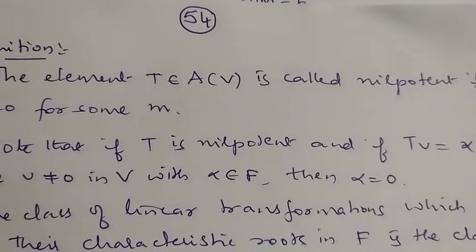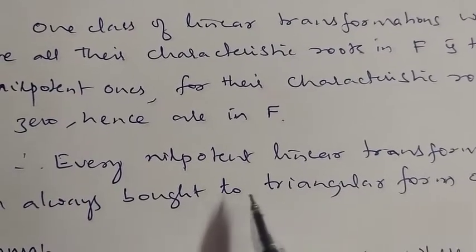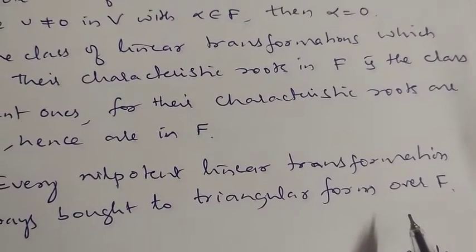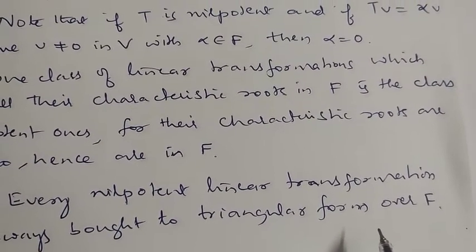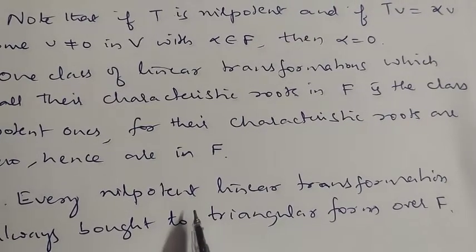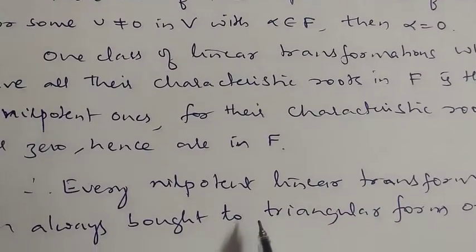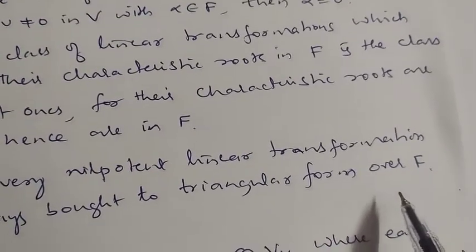Therefore, we can say that every nilpotent linear transformation can always be brought into triangular form, because the condition for the existence of the triangular form is that all the eigenvalues lie in F. Since all the eigenvalues of a nilpotent linear transformation are zeros, which lie in F, definitely every nilpotent linear transformation can be brought to triangular form.